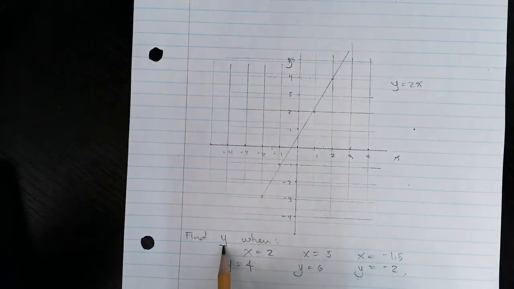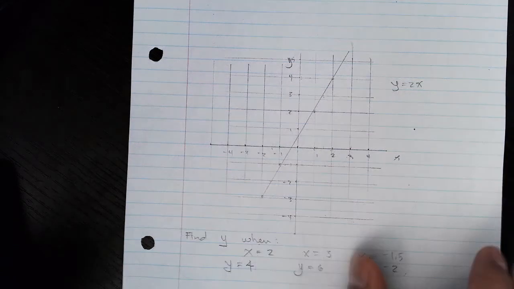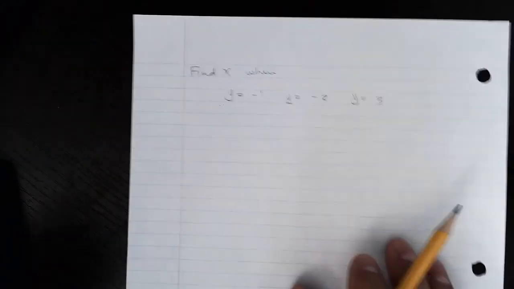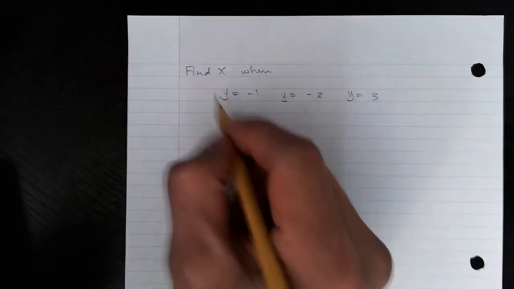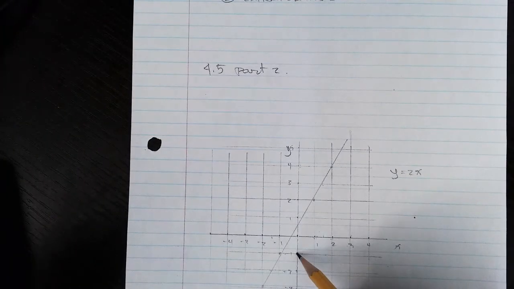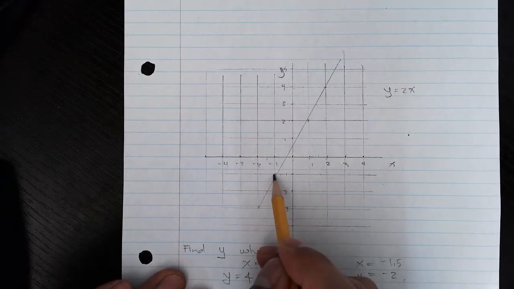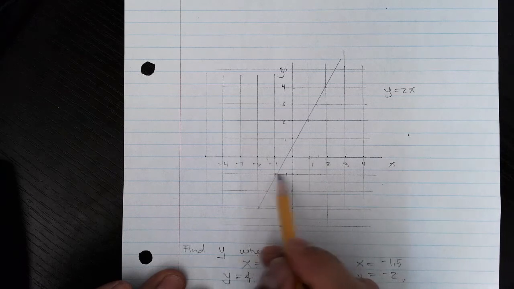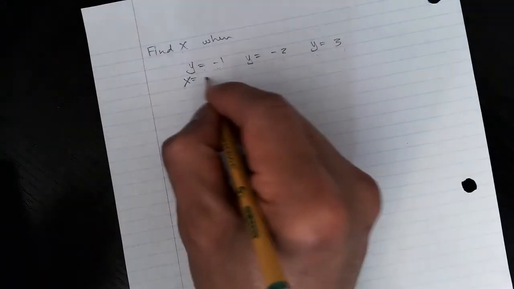Vice versa, they can ask you to find x, given a set of values of y, like this one. What is x when y is equal to negative 1? This time we're going to look for y equals negative 1 first, and it seems like y equals negative 1 is down here. So what is x going to be equal to? Again, a very bad graph, but from this graph, it looks like x is equal to negative 1. So that's what I'm going to get.